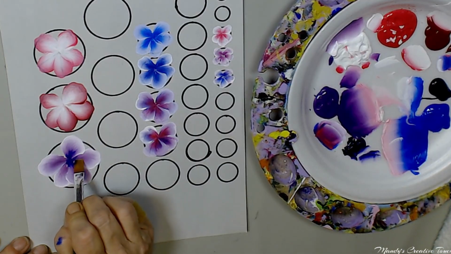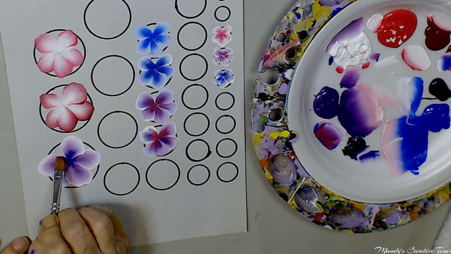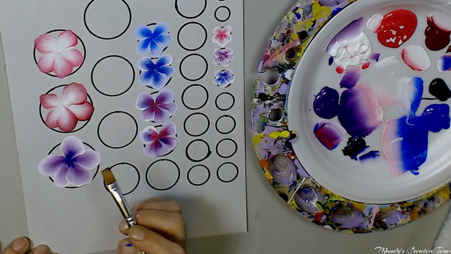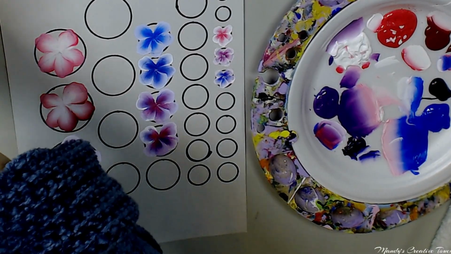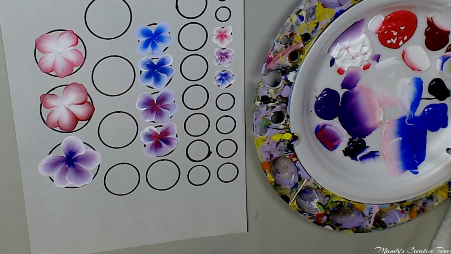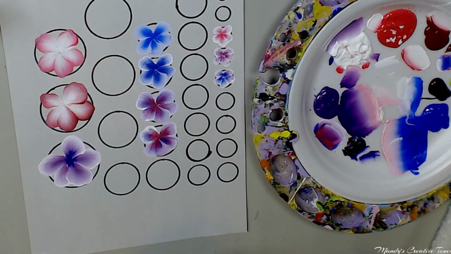Alright, so we do similar to this with our violet pansies, or regular pansies. Right. And then you want to pop something in a little bit brighter. Right, so I'll try to keep these guys quick for you.